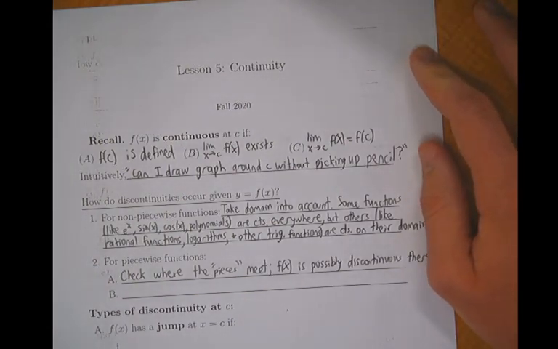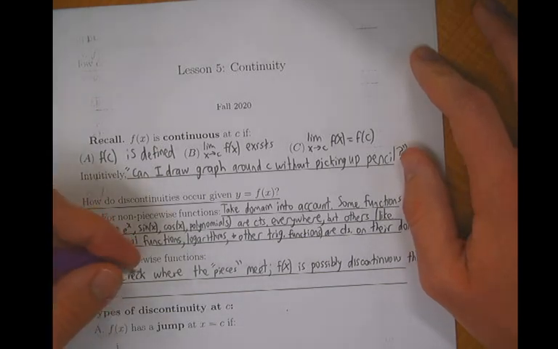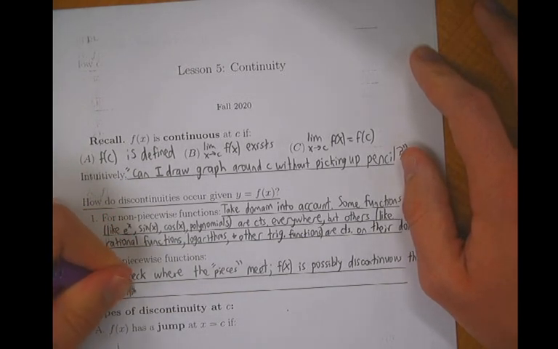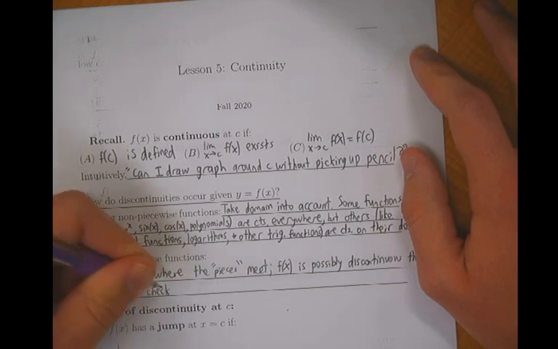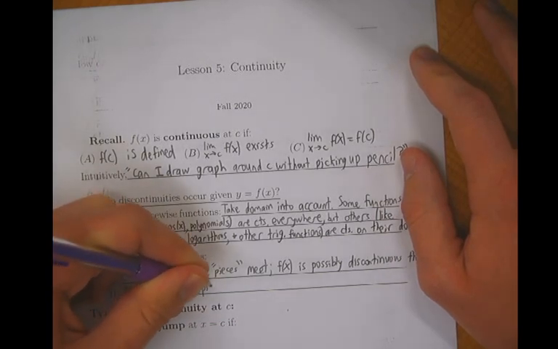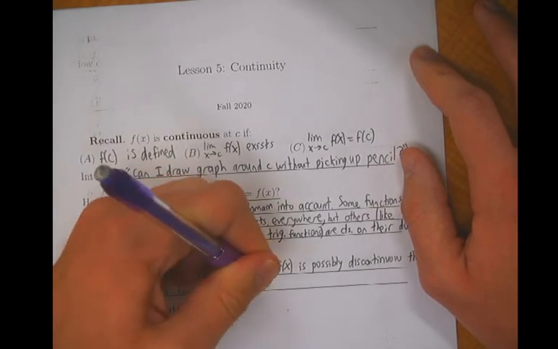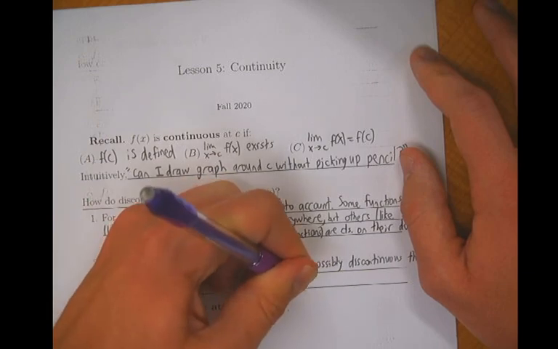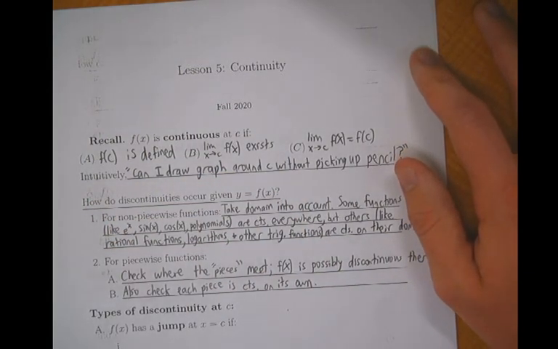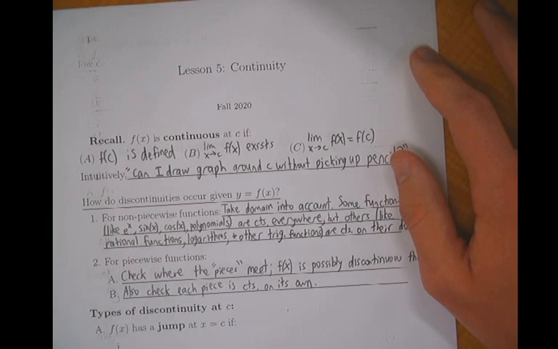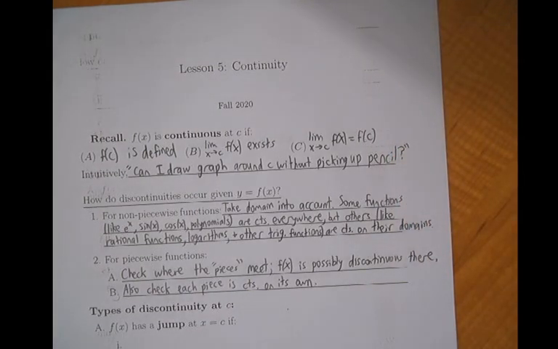Also check that each piece is continuous on its own. The nice thing is that for that second part you don't have to worry too much, because usually the pieces by themselves are continuous on the homework. It's still good for a quick sanity check. Okay?